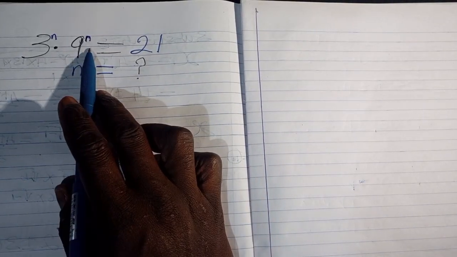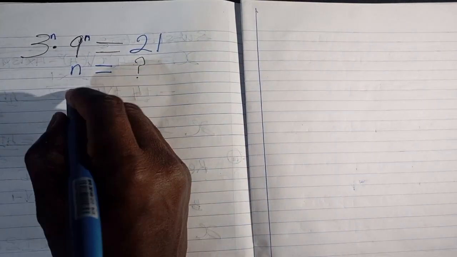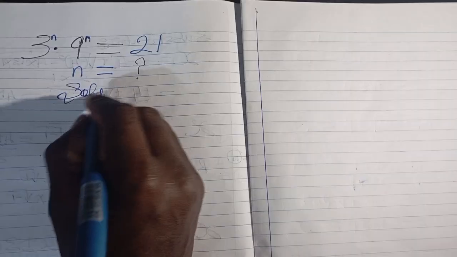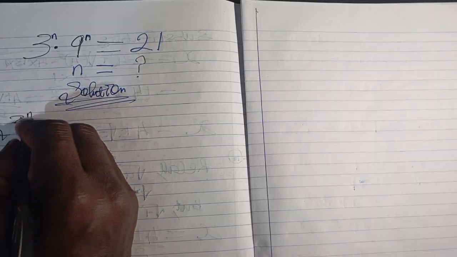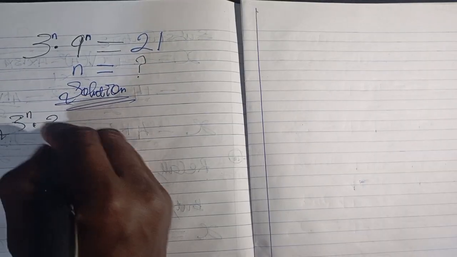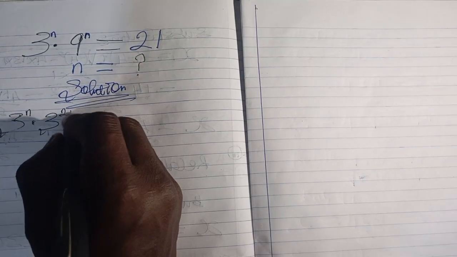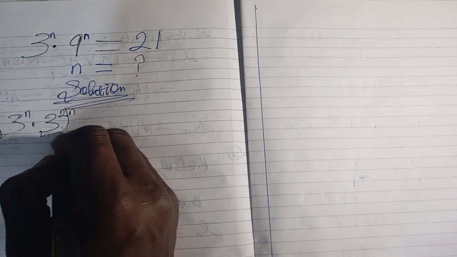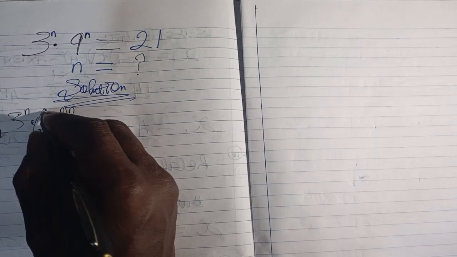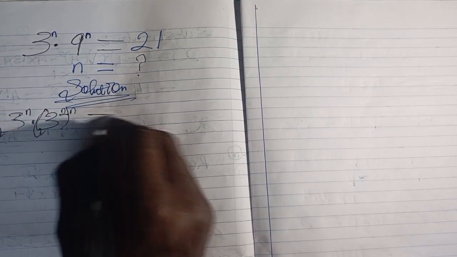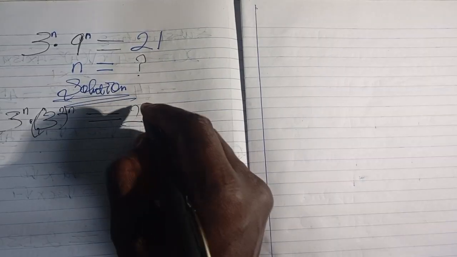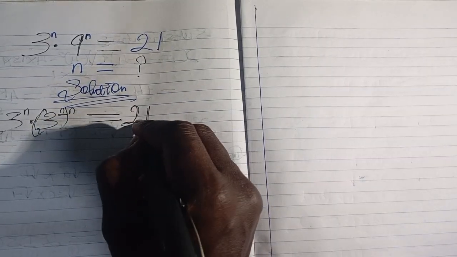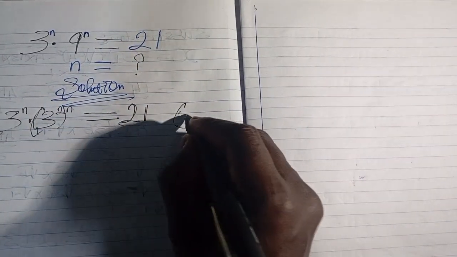Let's find the value of n in this equation. Solution. We are given here 3 raised to power n multiplied by 3 raised to power 2n, 3 raised to power 2 all raised to power n is equals to 21. Since 3 raised to power 2 is equals to 9.